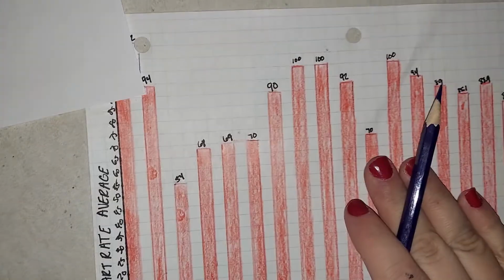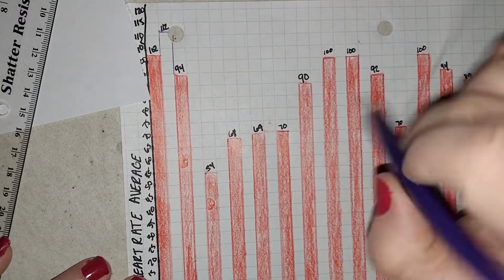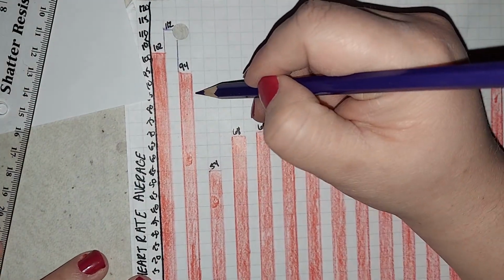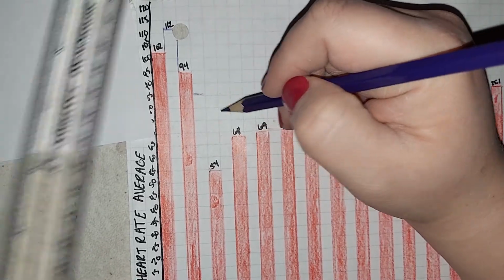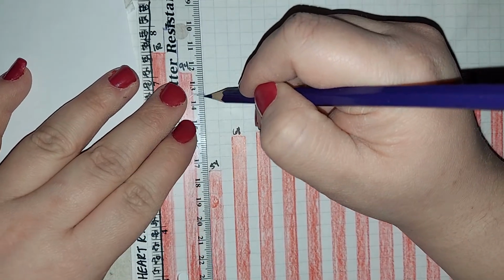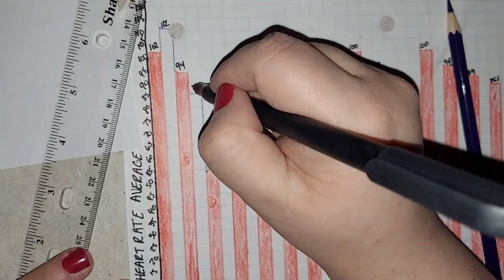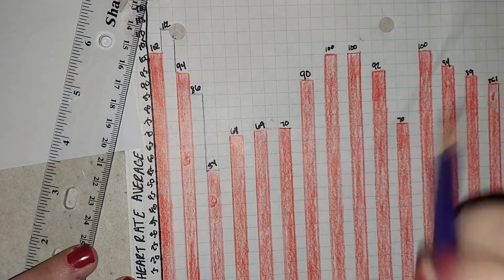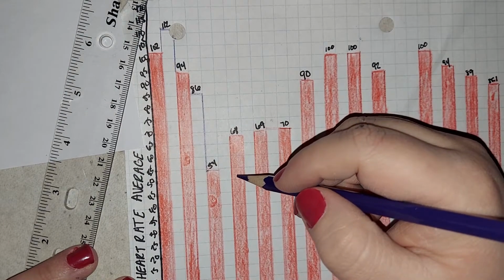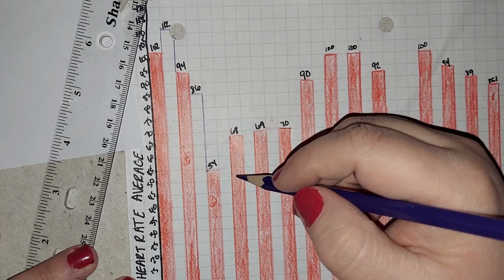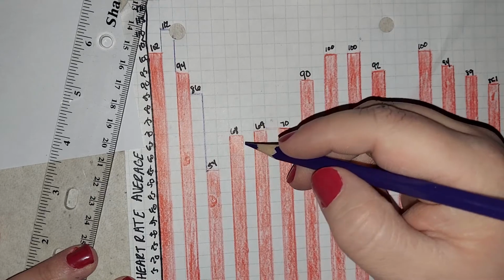Our second participant has the working heart rate of, they say, 86. Participant 3 has a working heart rate of 65.